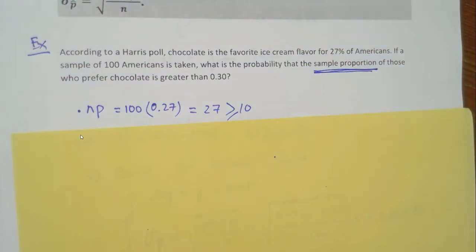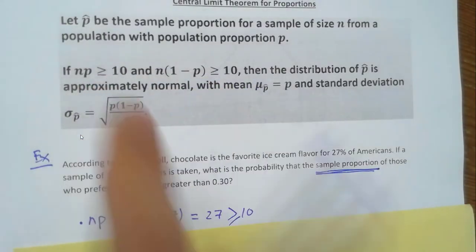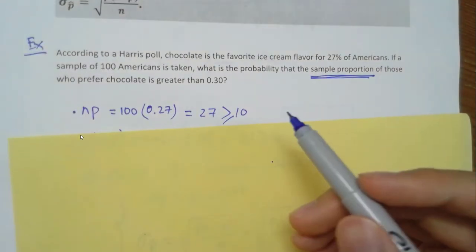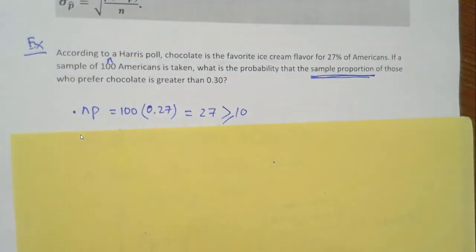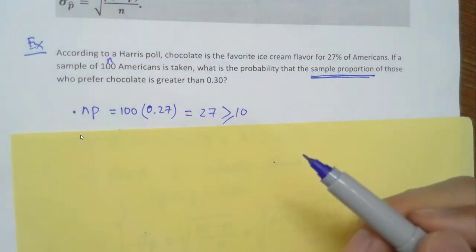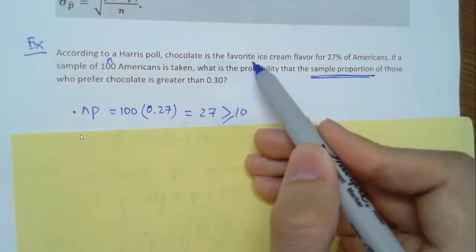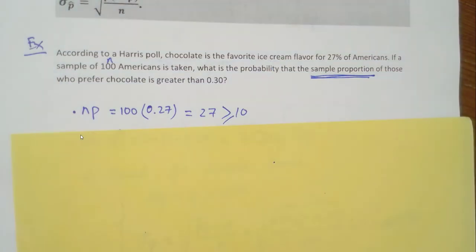So firstly, let's check the requirements, these two requirements. If we have those two requirements, we can then go ahead and use the normal distribution. In this case, n is the sample size, which is 100. p is the population proportion. According to the poll, chocolate is a favorite ice cream flavor for 27% of Americans, so that is the proportion for the whole population.